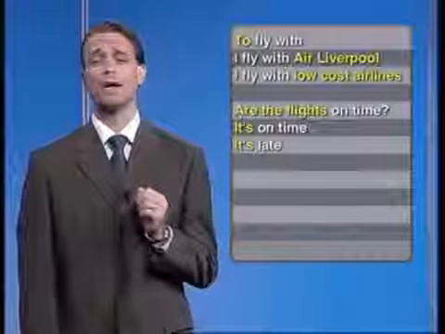Marie said, I buy my tickets online. This means she uses the internet to buy her ticket. What other things can you do online? Here are some examples. I reserve hotel rooms online. I don't call the hotel on the phone to reserve a room.